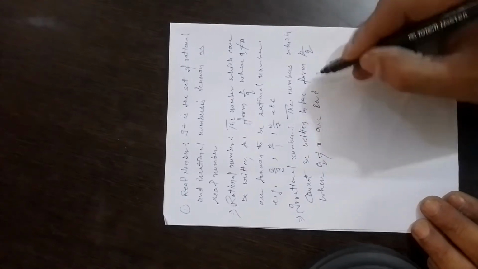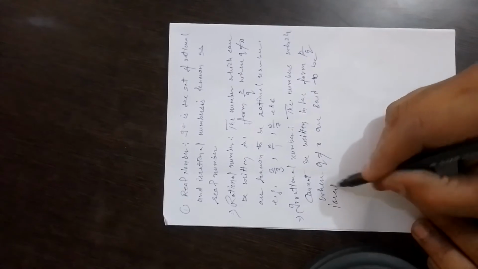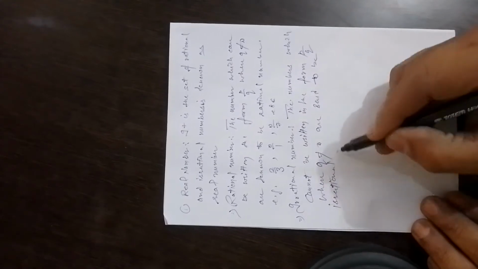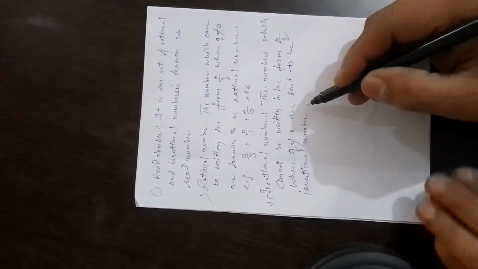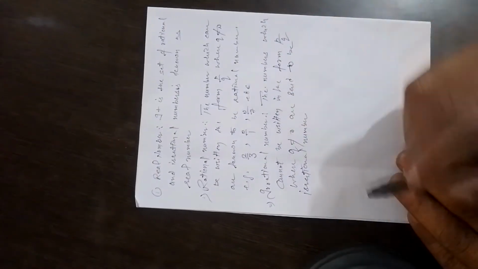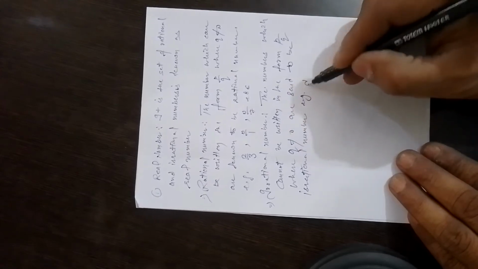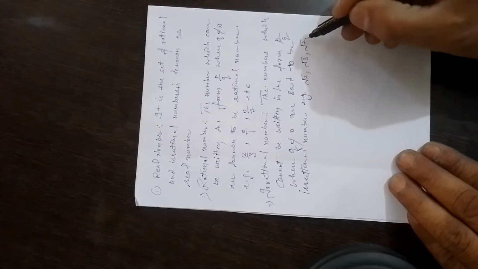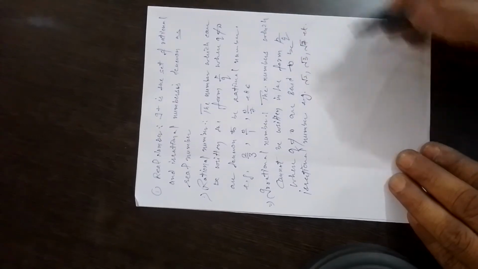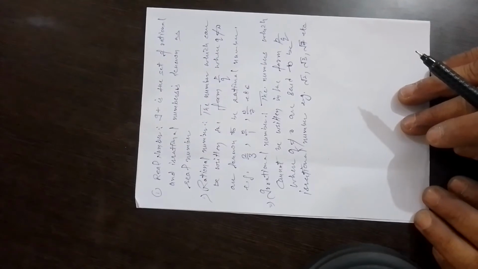They are said to be irrational numbers. Some examples of irrational numbers are root 2, root 3, root 7, etc.